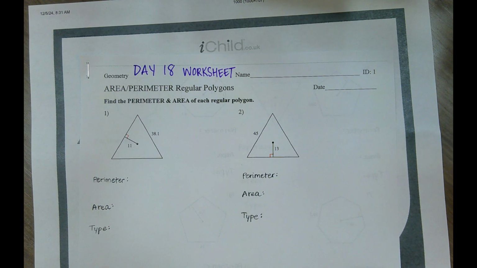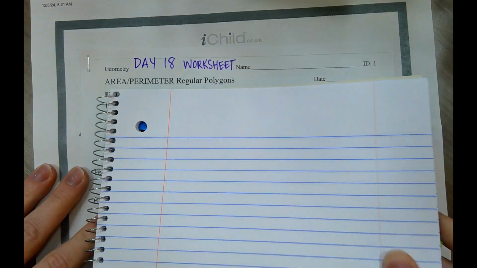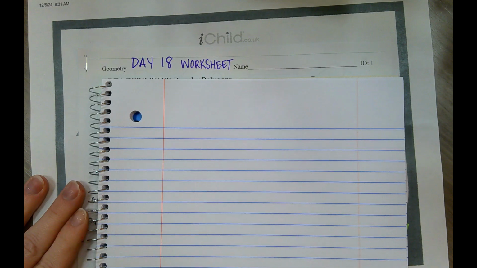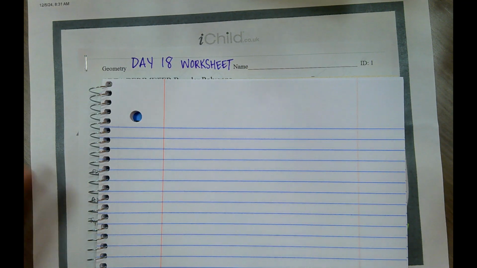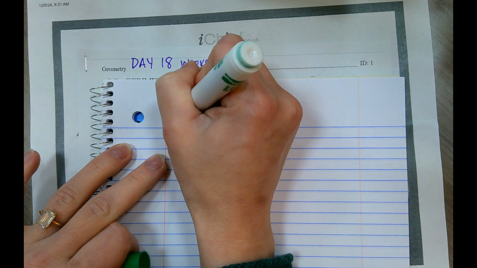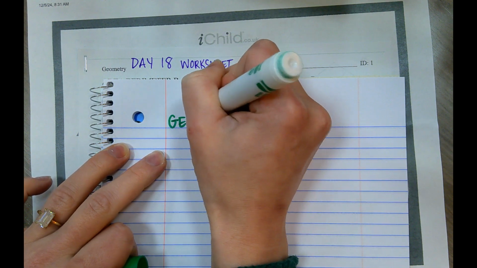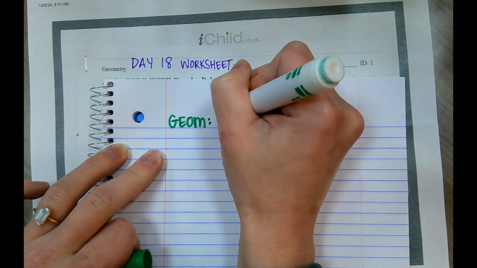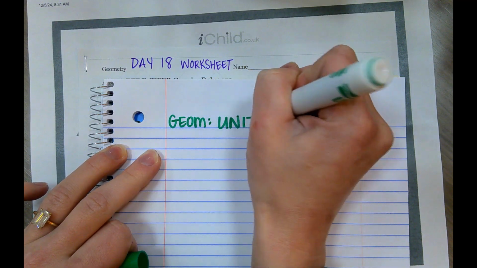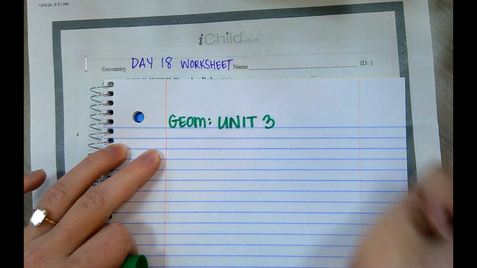Once you've got that labeled and ready, we're going to open up our notebooks to a new page and we're going to title our page Geometry Unit 3.